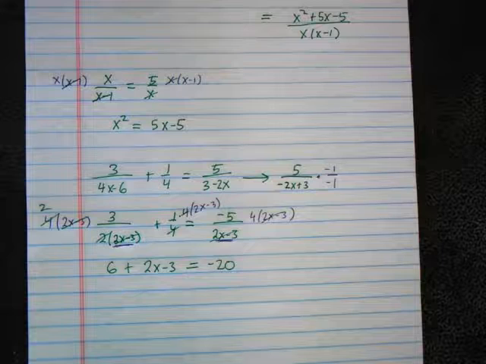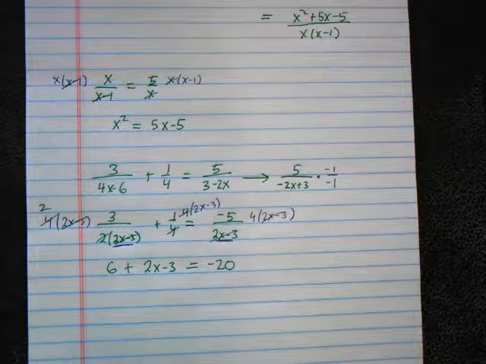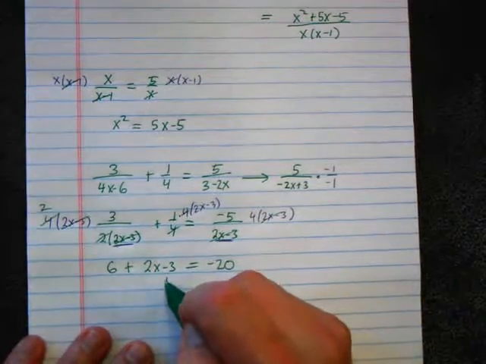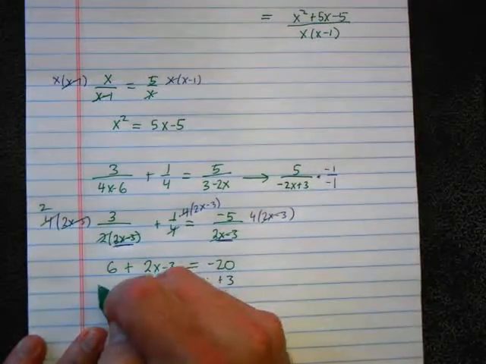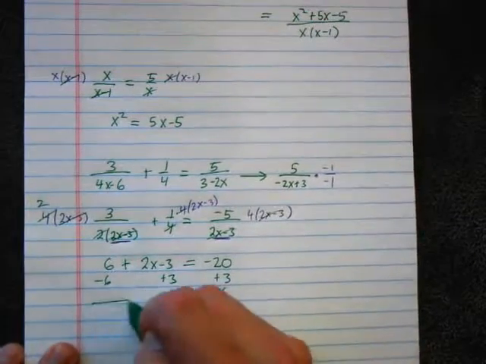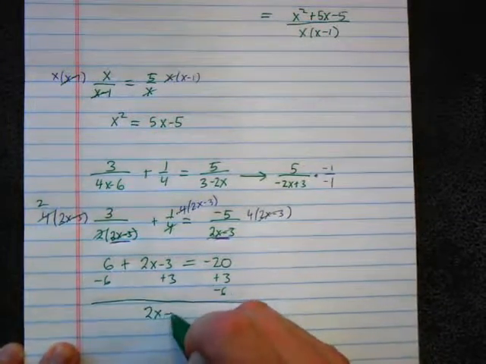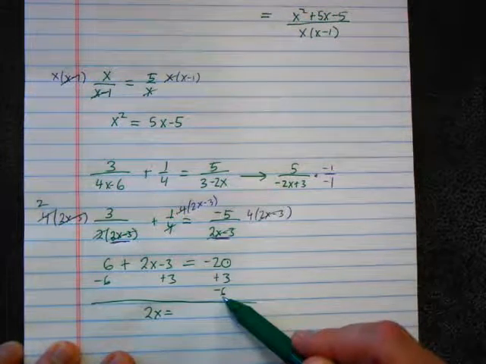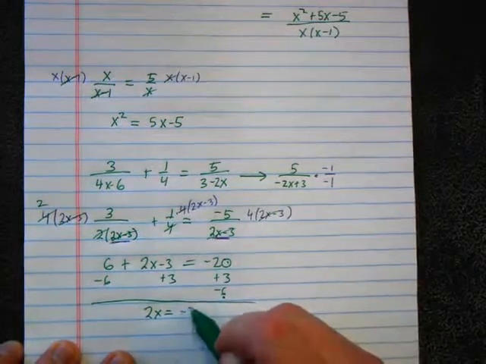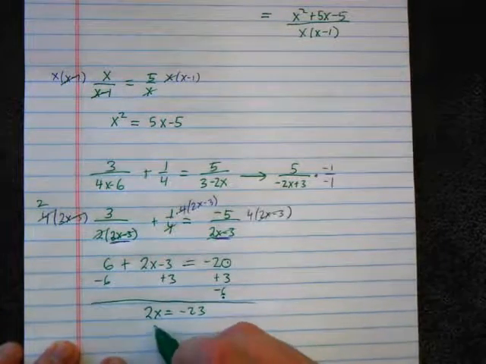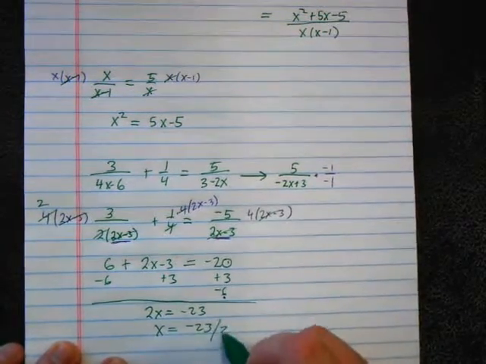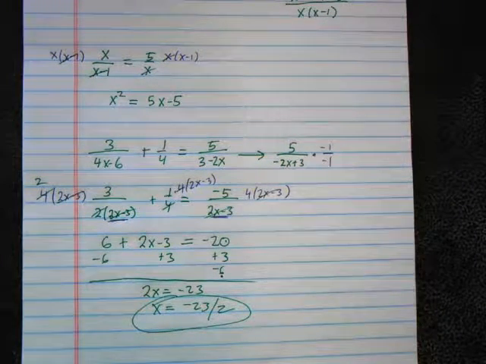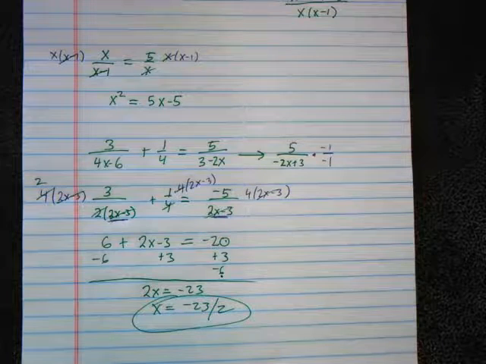All right. Once again, once the fractions are all gone, the problems should be relatively simple. I'm going to add 3 and subtract 6. So 2x is negative 20 minus 6, which is negative 26. Negative 26 plus 3 is negative 23. So divide, and x is negative 23 over 2. Questions on that?